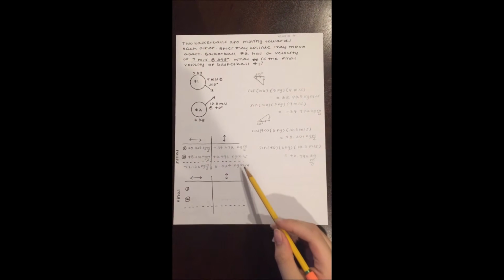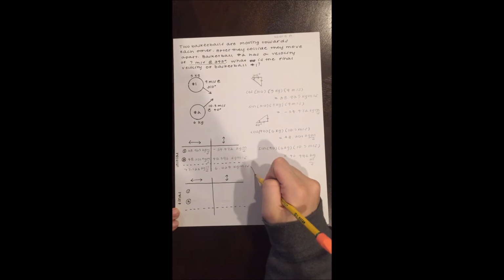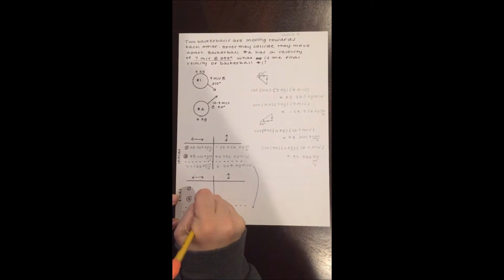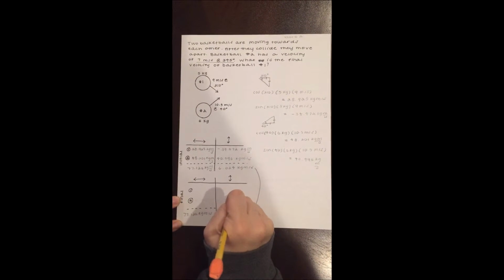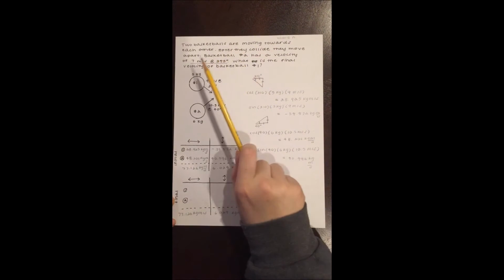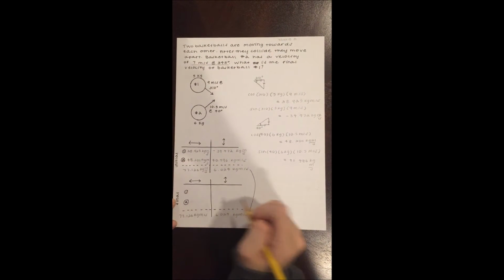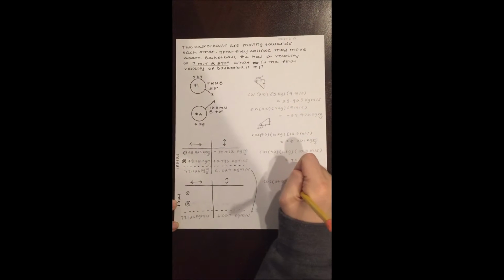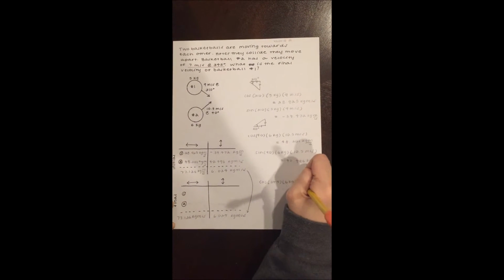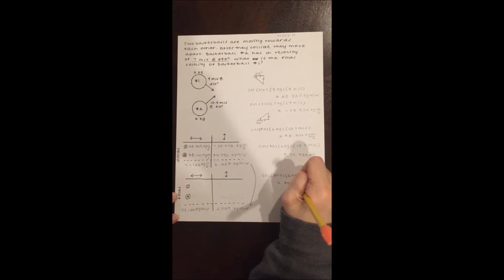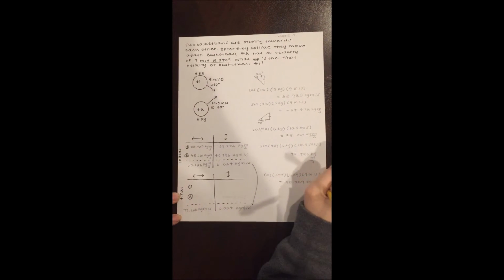So we know that the initial and final components have to be the same, so we could plug these numbers in down here. And the problem gives us the final velocity and angle measure of the second basketball. So we could find its horizontal and vertical components. So cosine of 345 degrees times, we know it's 6 kilograms, and its velocity is 7 meters per second. And that gives us 40.569 kilogram meters per second.